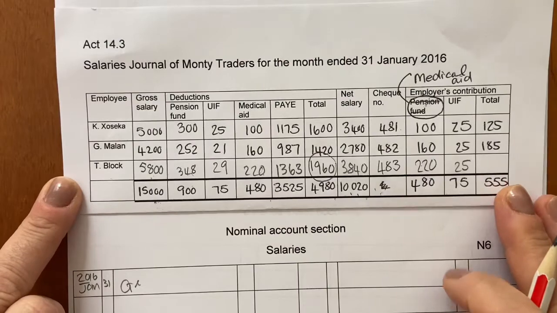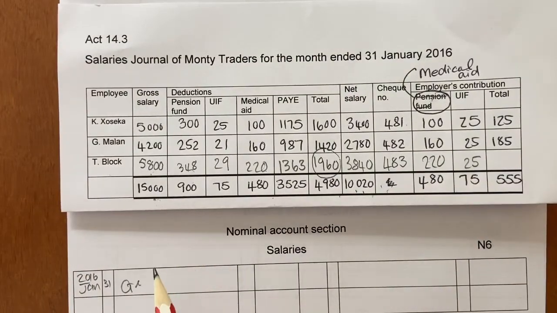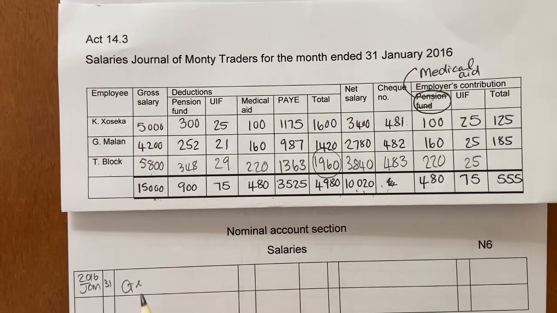Okay, gentlemen, sorry, I was cut off there. So I'm just going to repeat the gross salary. I'm going to put it in my salaries account. It's going to debit my salaries because it's an expense. It's debited. The gross salary comes from the salaries journal and the amount is 15,000 Rand.